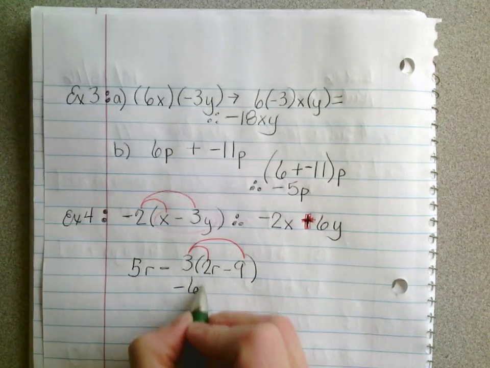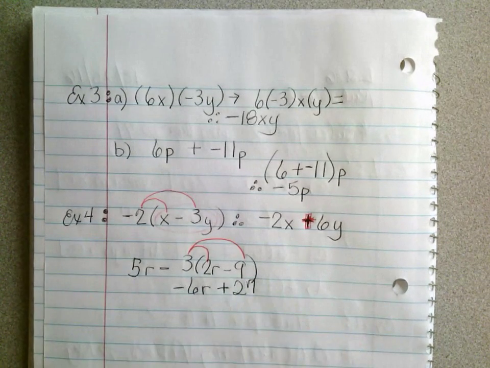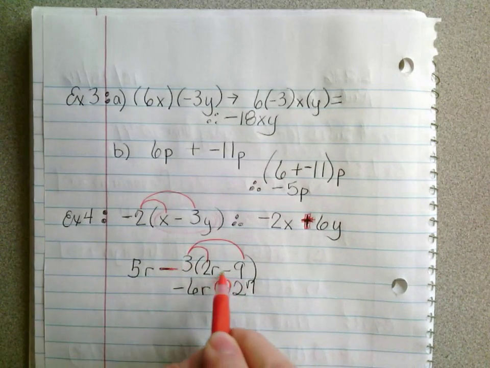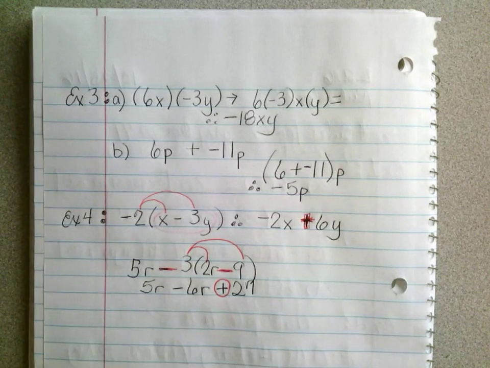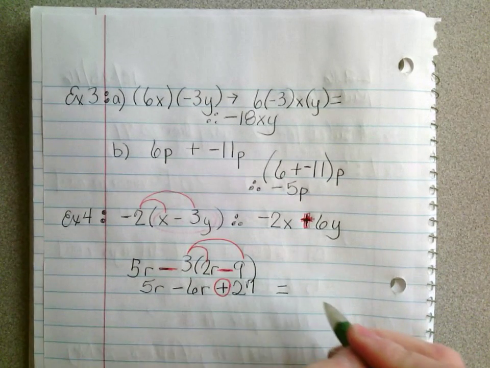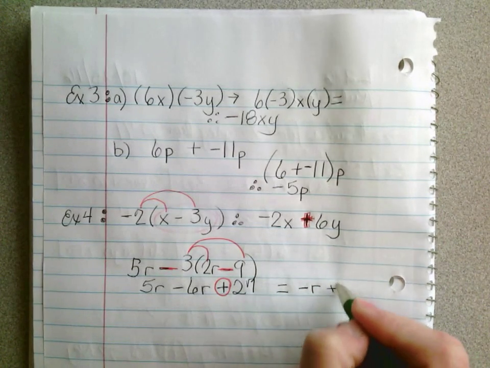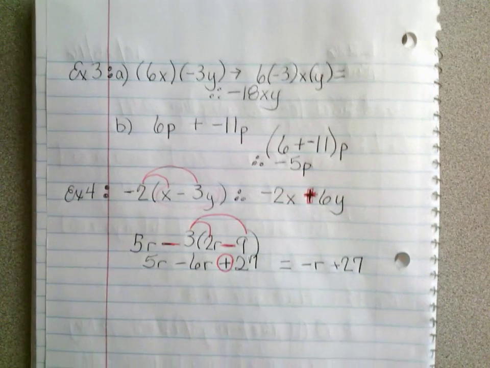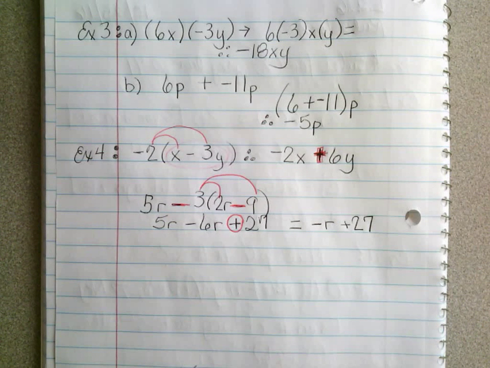So you should have a negative 6r and a positive 27. The 5r joins the party, combines with that negative 6r, and you are left with negative 1r. What do you think? So far, so good?